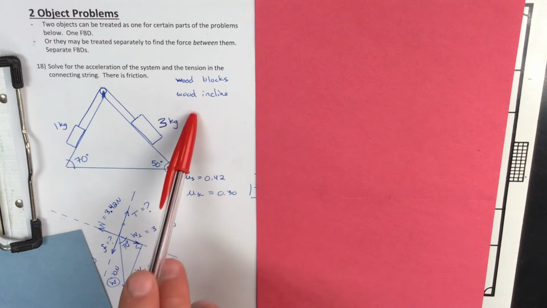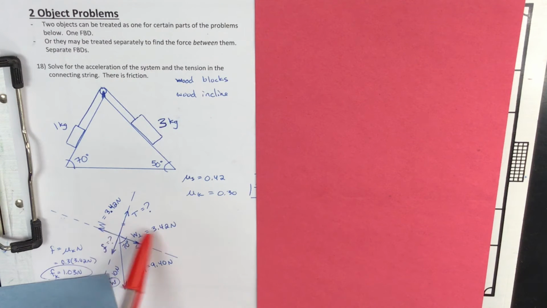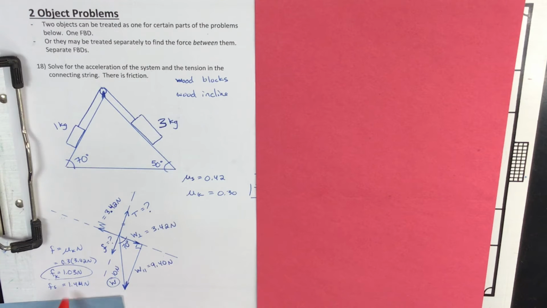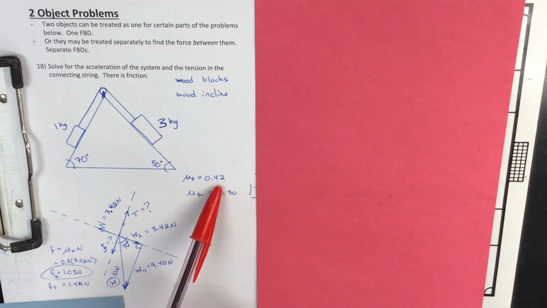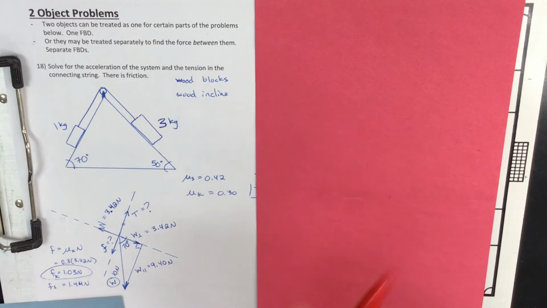Oh, I know what they are, so I know the coefficients of friction, so I can solve for the kinetic friction. Coefficient times normal: 0.3 kinetic times 3.42 newtons, because I have the weight perpendicular. And solve, the kinetic is 1.03 newtons. I can also solve for the static: 0.42 multiplied by that same normal force gives me 1.44 newtons. I can use that to check later.